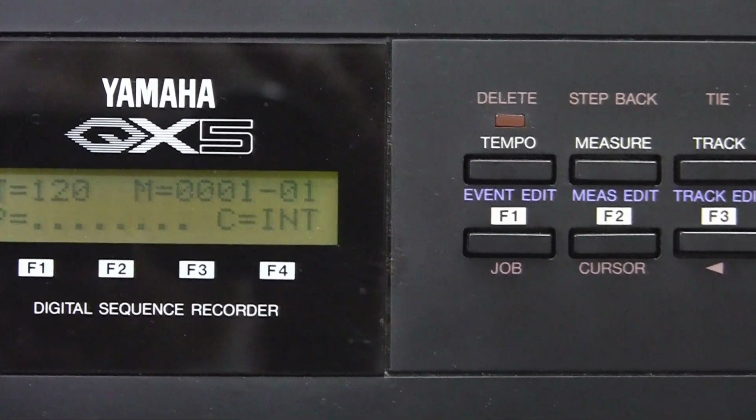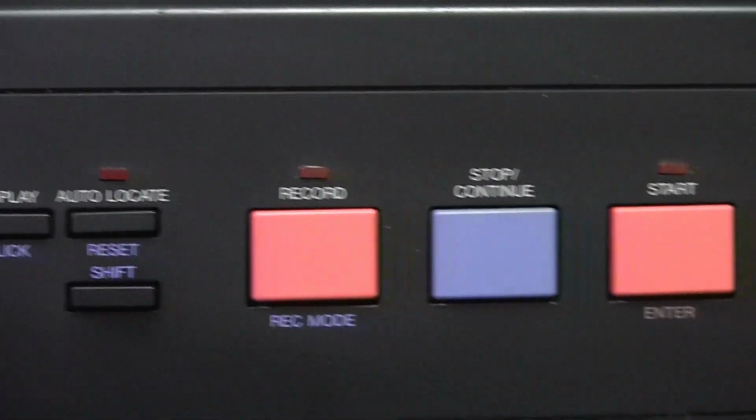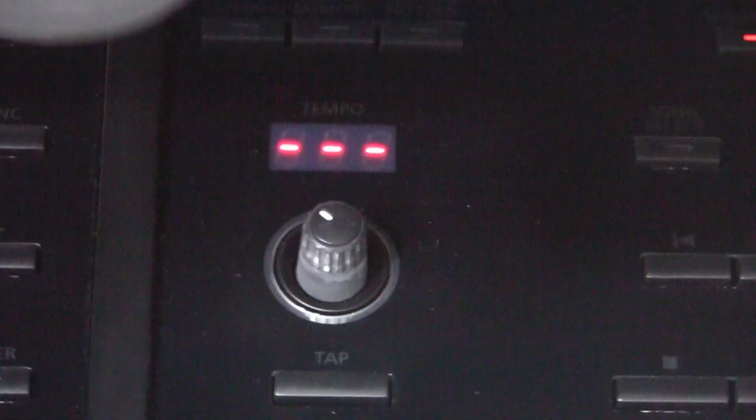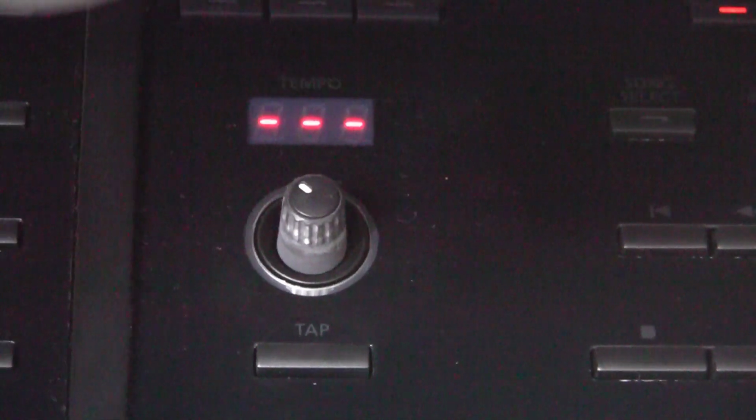And we also have stop, start and continue buttons. And even though our internal tempo is just giving us 3 dashes to indicate that we're in the slave mode, notice that the green light on our play button is flashing at the 120 tempo rate of the external sequencer connected through MIDI.